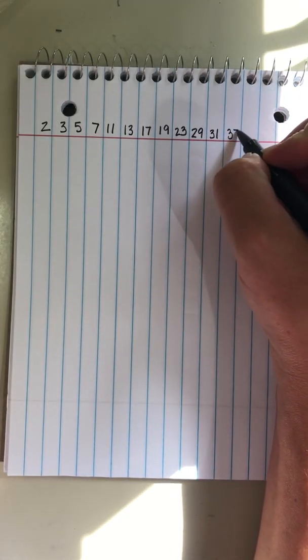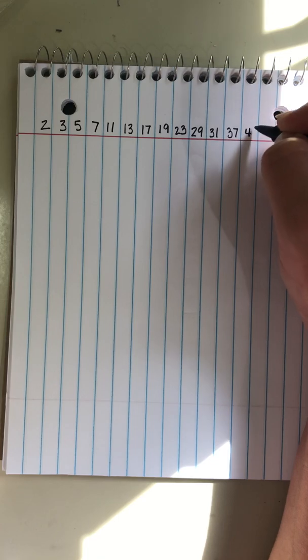31, 33 can be divided by 3 and 11, so no. 35 is divisible by 5. 37. 37 cannot be divided by anything else. Okay, 39 can be divided by 3. 41. 41, I can't think of any, so 41 is definitely on that list. 43, I don't think so, so 43 is on there. 45 can be divided by 5. 47. Yep, 47 does not have any other factors. And 49 can be divided by 7.